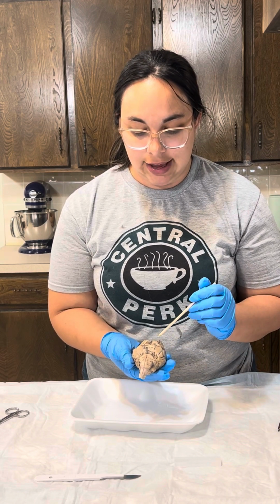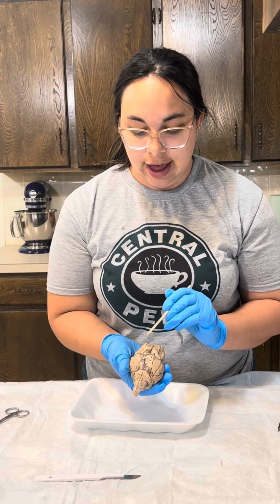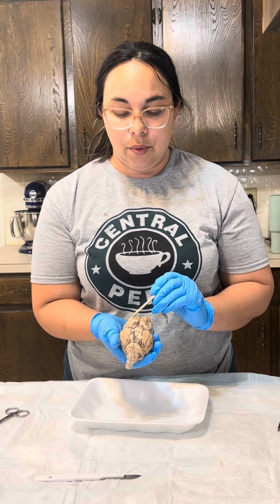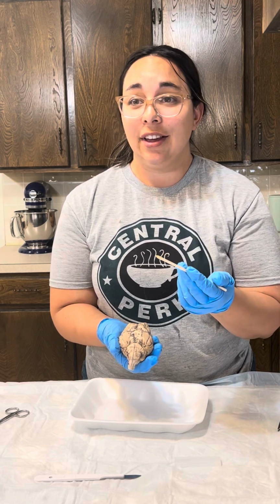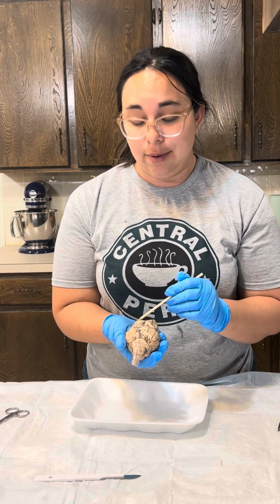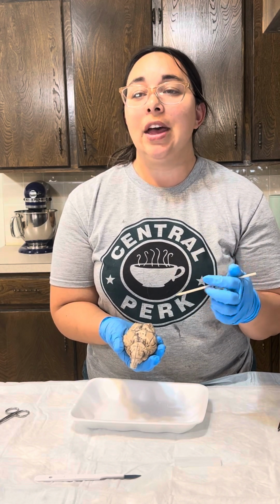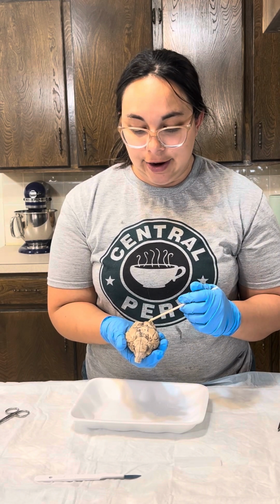But on the back here, what you can also see is we have the olfactory lobes right here. So that's where you smell. On a sheep, they're actually bigger than on a human because, as you can imagine, a sheep's smell is part of their survival. But that's what that is right there.